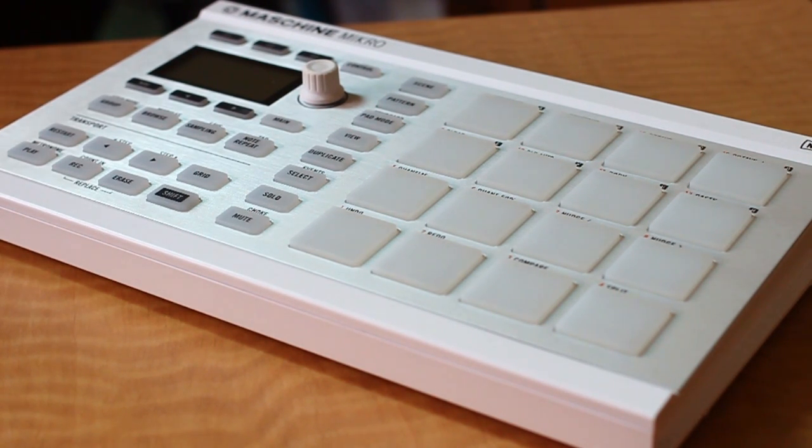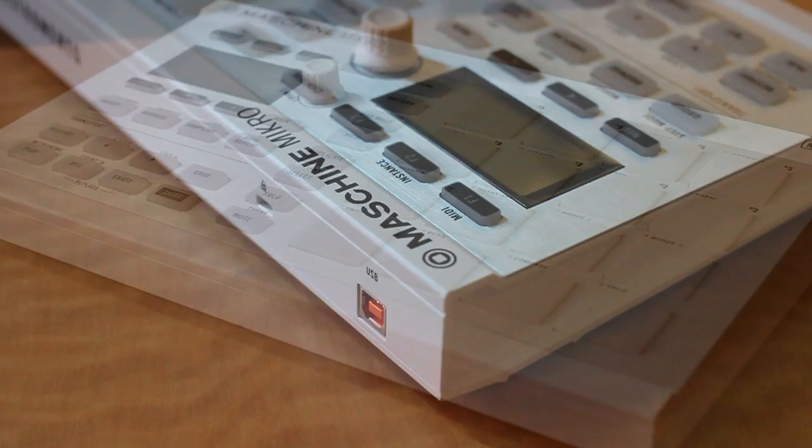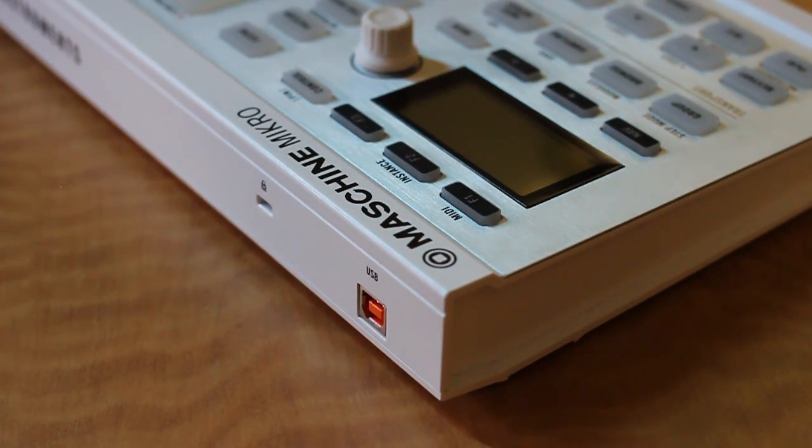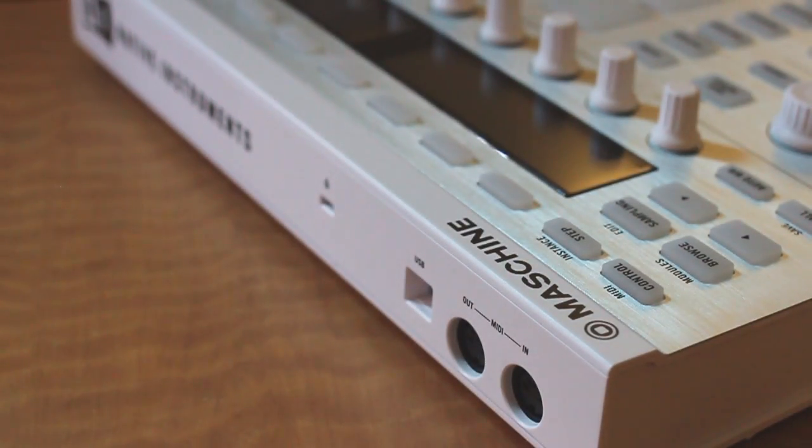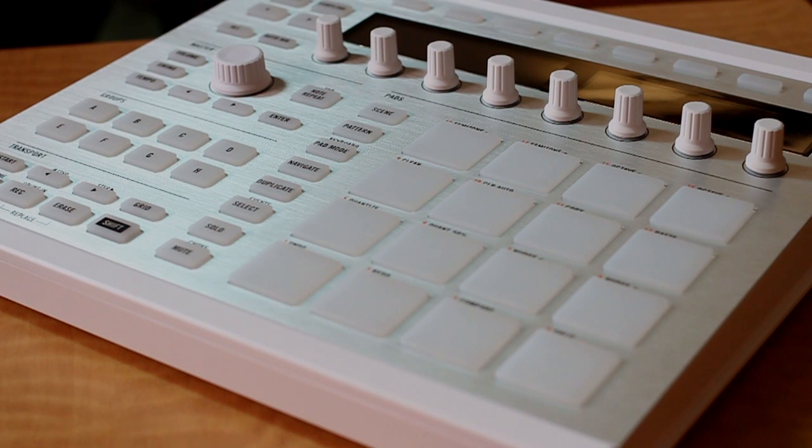It has 16 pads, one rotary encoder, one screen, and several buttons dedicated to the main functions. On the back, there is a USB out. The bigger machine adds 8 knobs, more buttons such as the dedicated group buttons, a second screen, and MIDI in and out on the back. It's also important to note that the screens are inverted. There is white text on a black background versus the Mikro's black text on a white background. In addition, this model of machine has interchangeable faceplates, which might be a gimmick to some, but it's there.